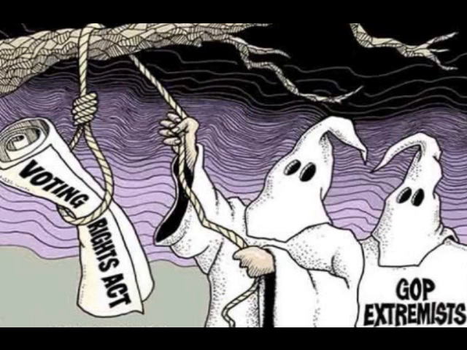Covered jurisdictions are jurisdictions that fall within Section 4B, which would be ones that have legacies of racism. There are 8 specific states that this really needs to apply to.